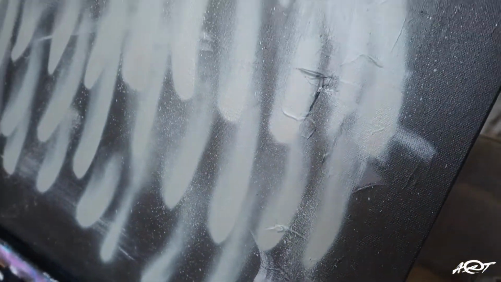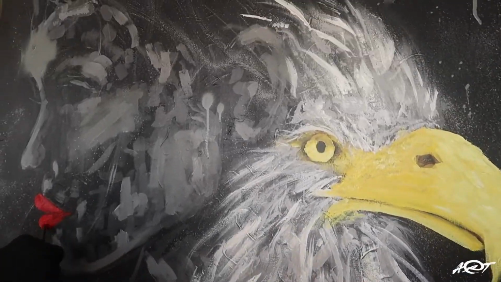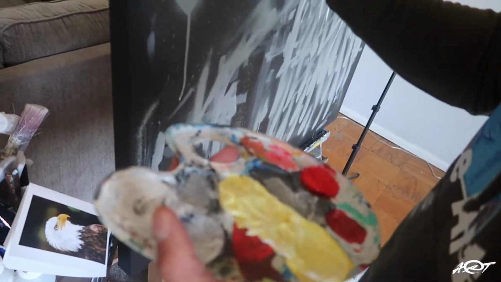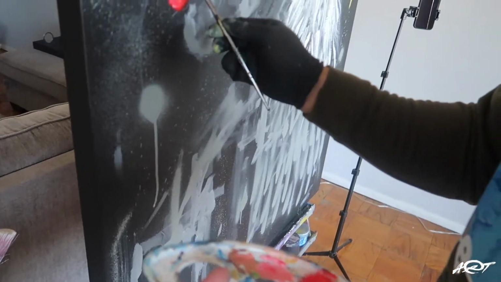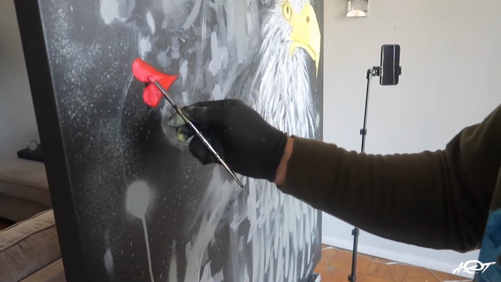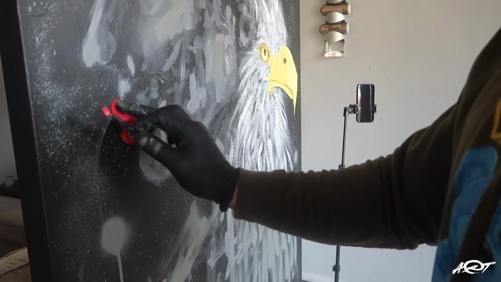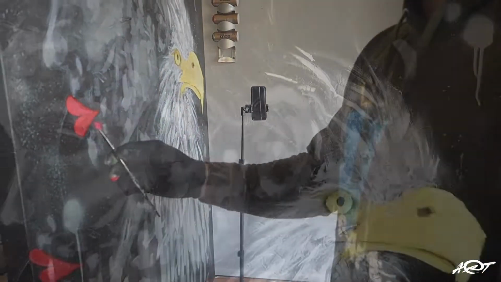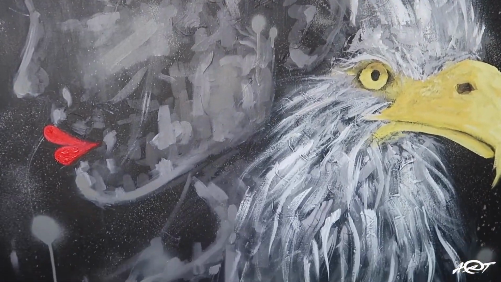Yeah, I'm playing around with the camera a little bit, trying to give different angles. Look at that red on top of that brown. So vibrant. Yeah, again, the paintbrush, giving you guys different angles, close-ups, you know.